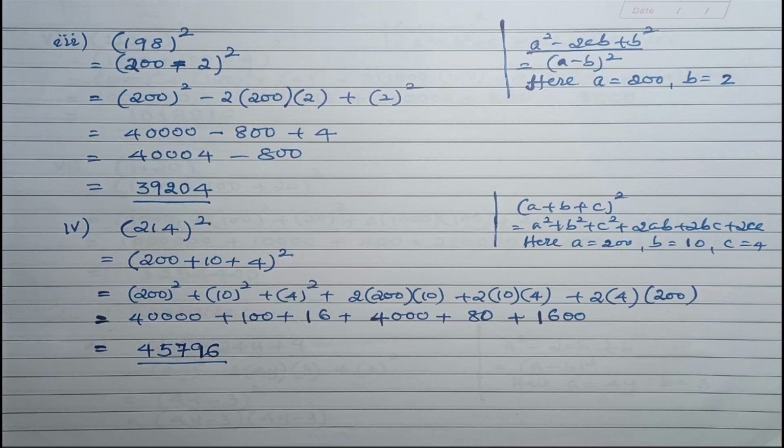So try to understand that. Now coming to the next example, that is 198 whole square, and 198 can be written as 200 minus 2 whole square, that is a minus b whole square. A minus b whole square is a square minus 2ab plus b square.